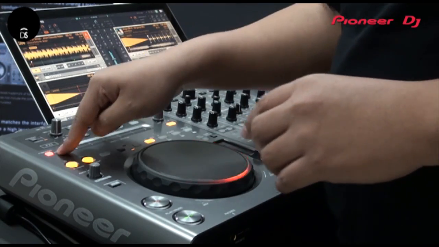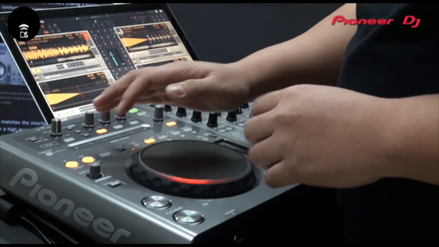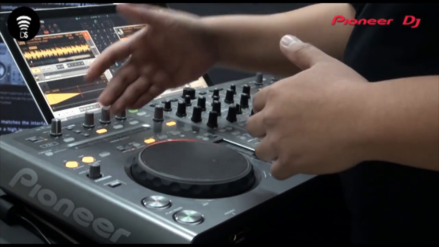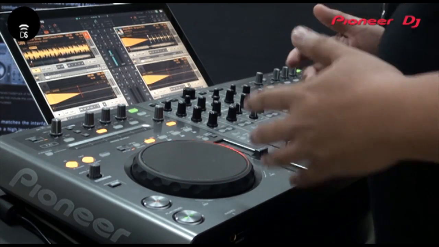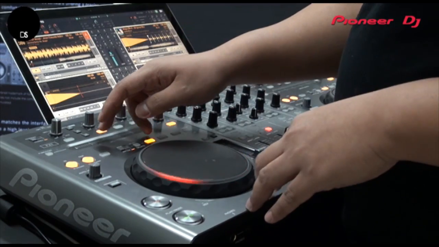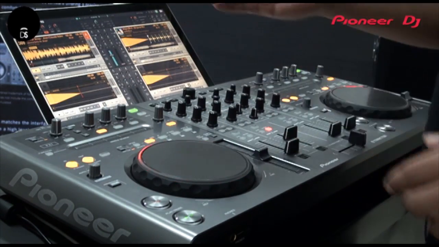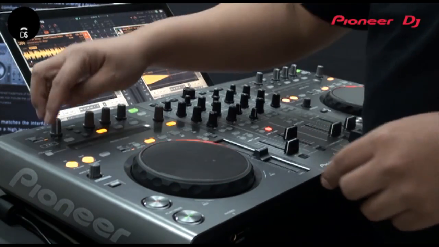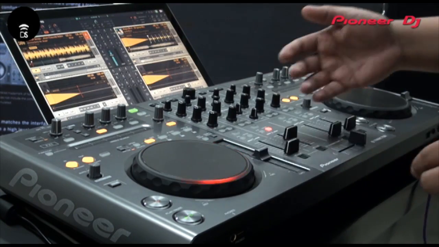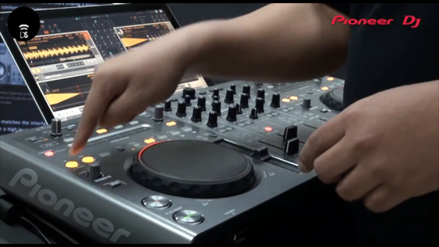Because if you don't activate this function button, when you touch the needle search, it will start to jump. If you touch the needle search while you're playing, the track will start jumping, as you can see. So make sure if you don't want to use the needle search, please press the function button. Make sure it's in red color.